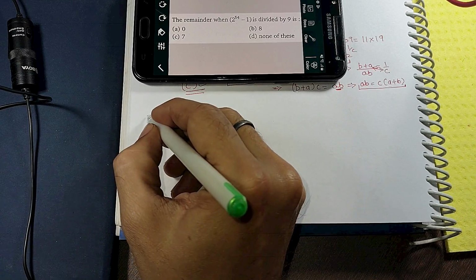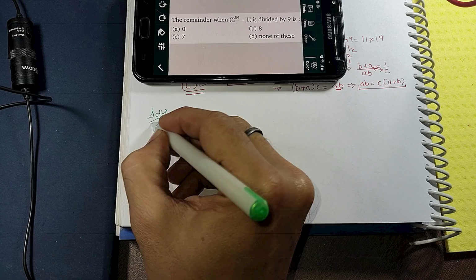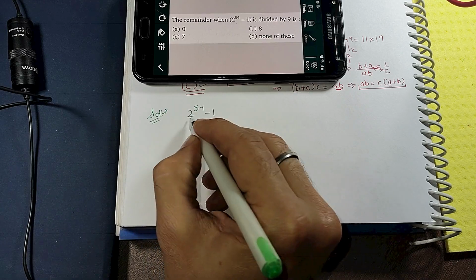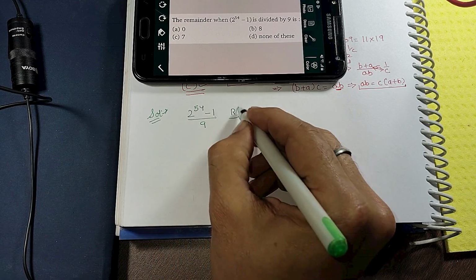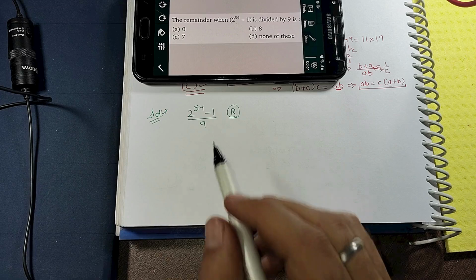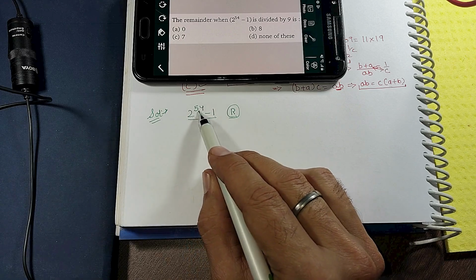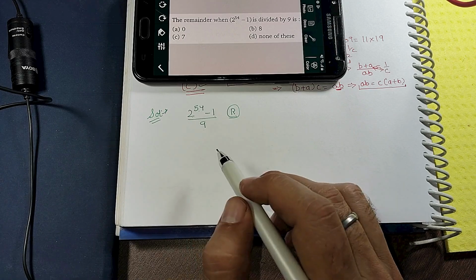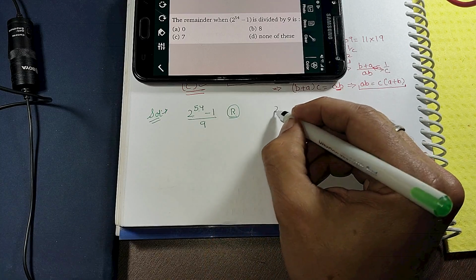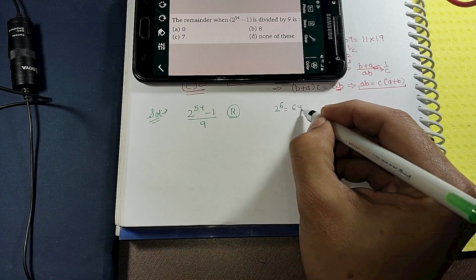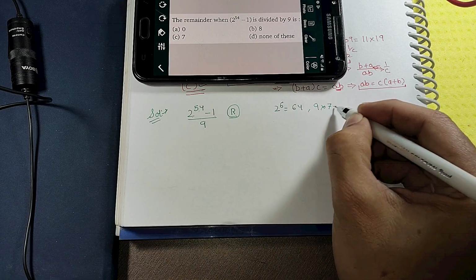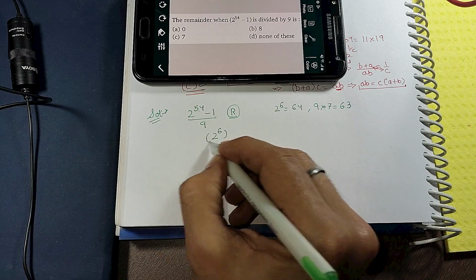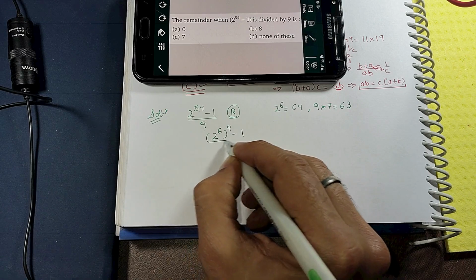The remainder when 2 raised to power 54 minus 1 is divided by 9. We need to find the remainder. I have told you that while we are finding remainders, we must try to change the power in terms that it is somewhere near to the multiple of the divisor. So you know that 2 raised to power 6 is equal to 64 and 9 into 7 is equal to 63. So I can write 2 raised to power 54 as (2 raised to power 6) whole raised to power 9, minus 1, divided by 9.